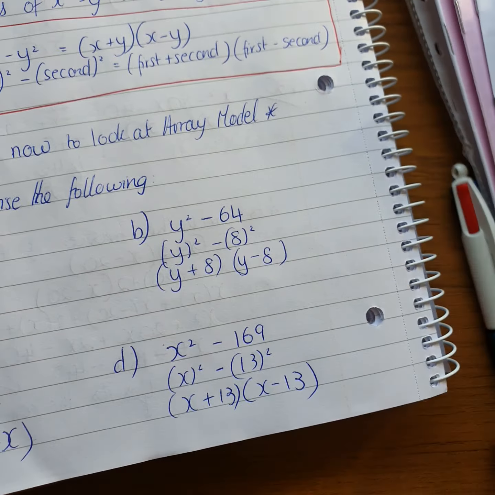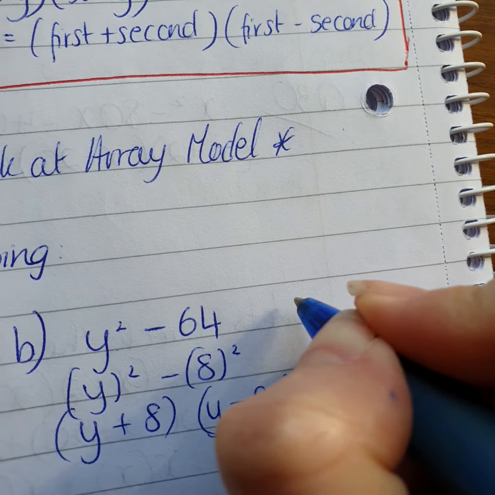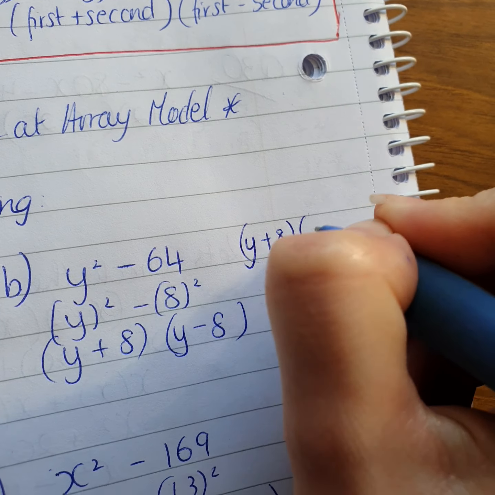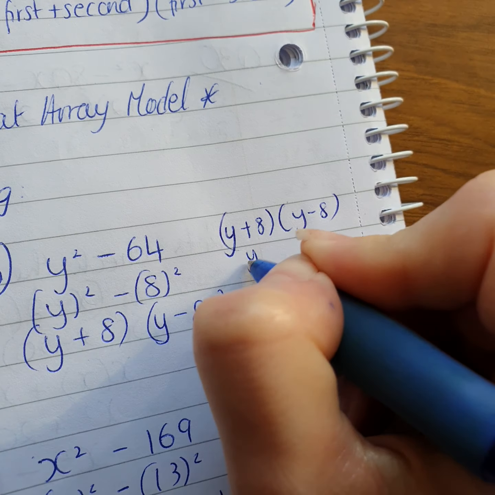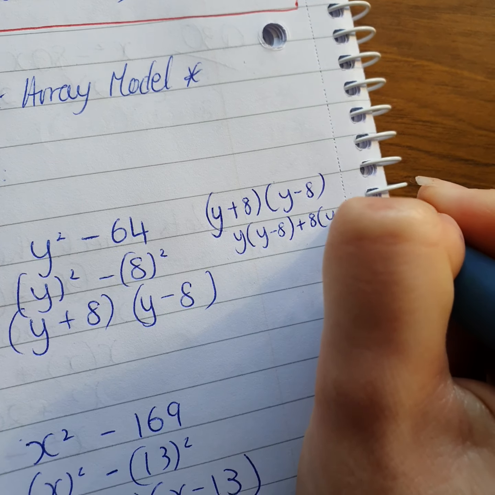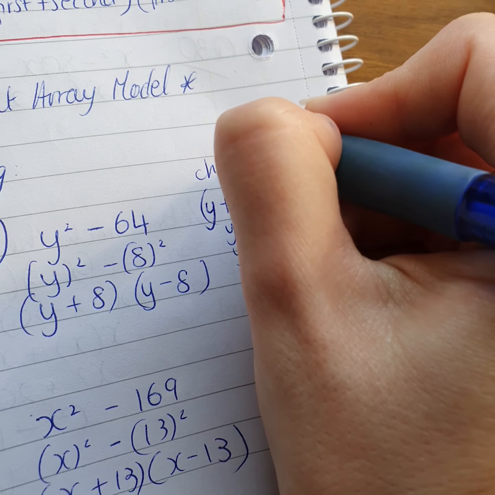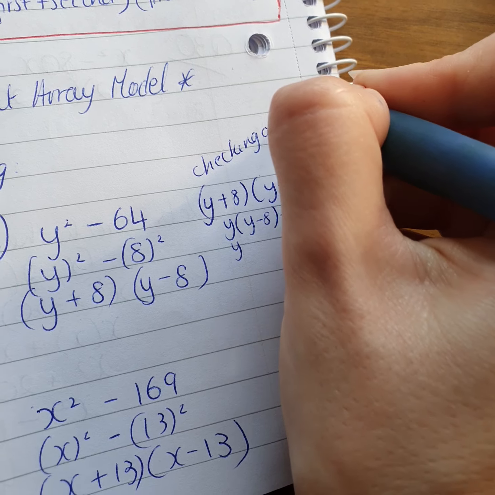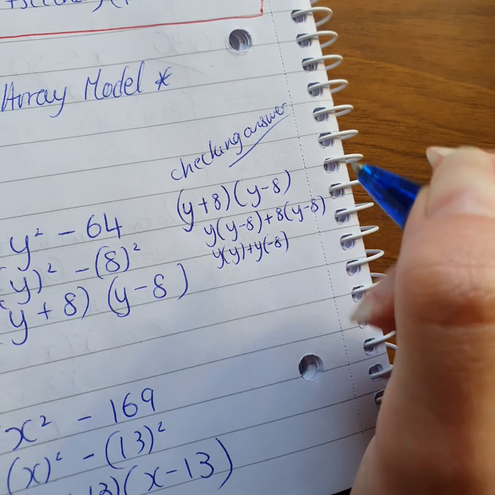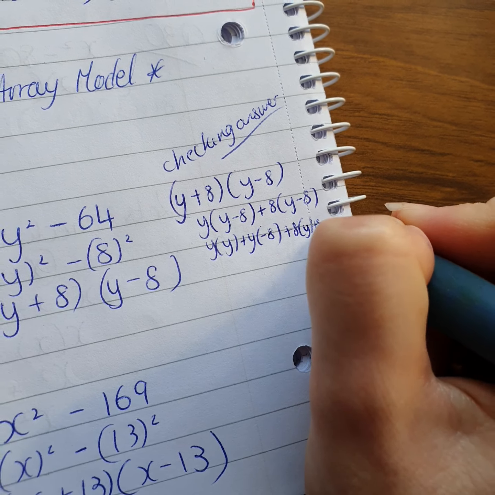Now, if you multiply that out and check it, it should bring you back to this. So actually I might do that over here just to show you how we can show that it should be the same. So we've got y plus 8 times y minus 8. Remember that's the same as saying the first bracket multiplied into the second bracket. So we'll take our time. So we'll just say this is checking. Answer. So we'll have y times y plus y times minus 8, and then we'll have plus 8 times y, plus 8 times minus 8.